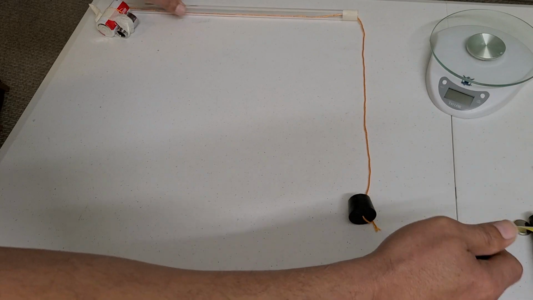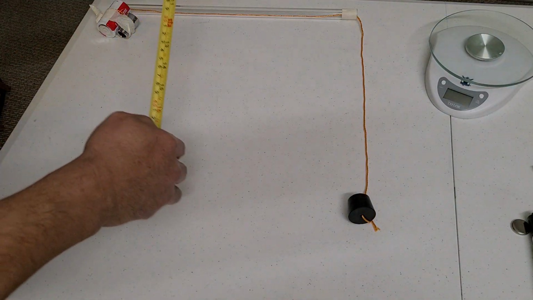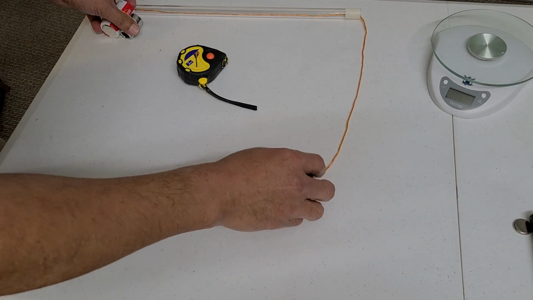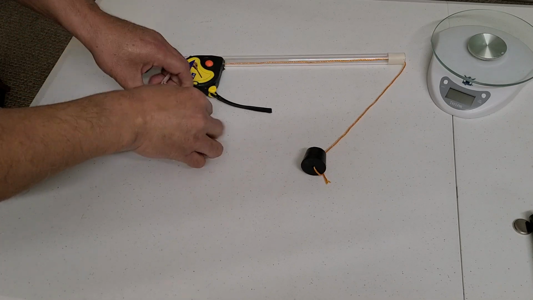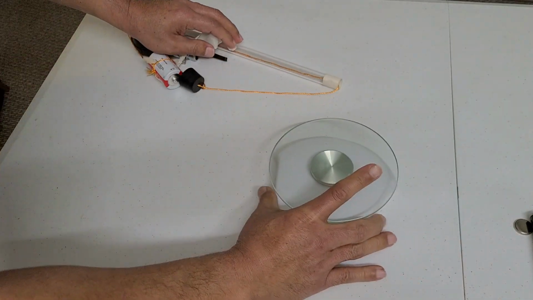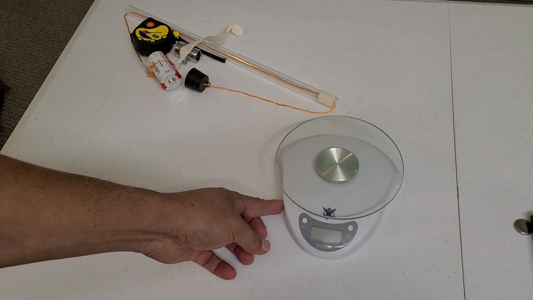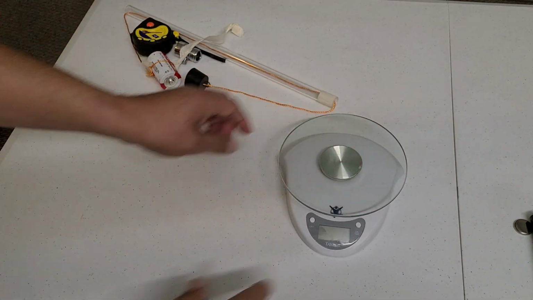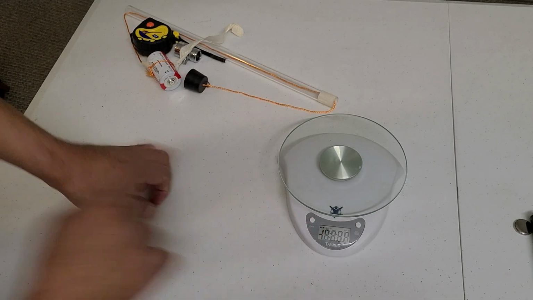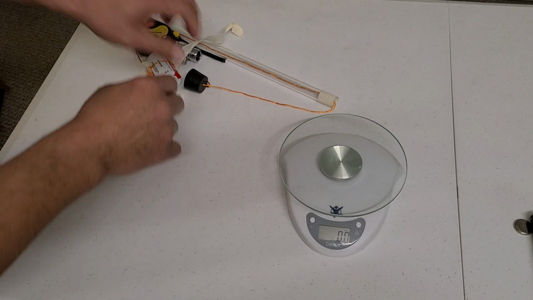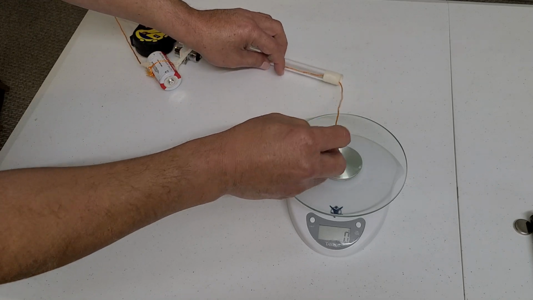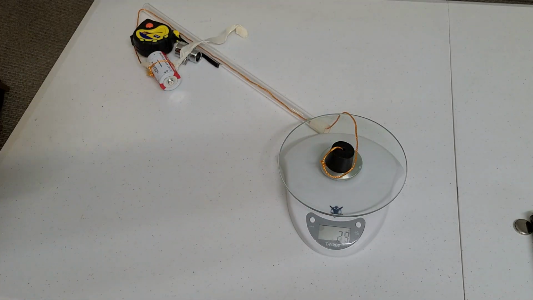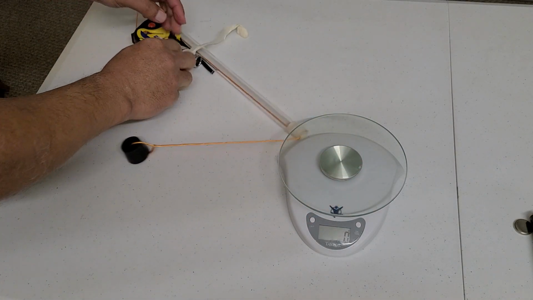Perfect. Now let's find the masses for the objects that we use today. Today we use the stopper. We have this scale right here. Hopefully you can see, let me see if it works or not. What happens? It was working before. Okay, it works. Now it's in grams. This is the mass of the stopper. As you can see, it's 19 grams.